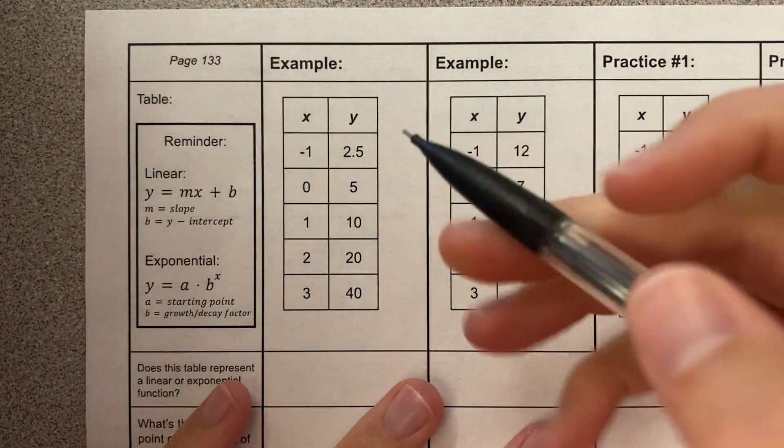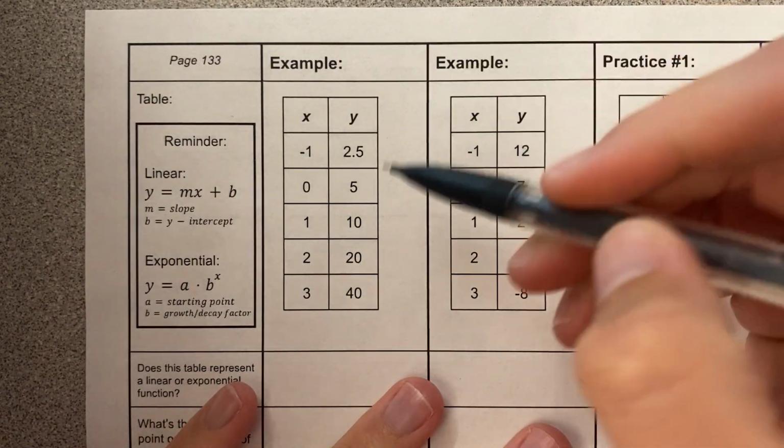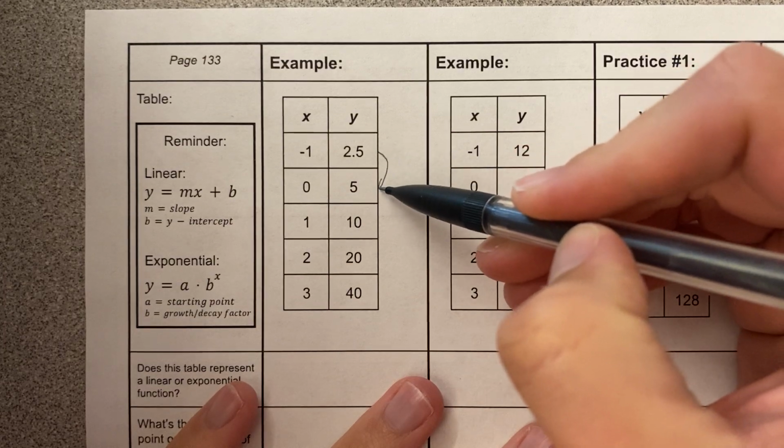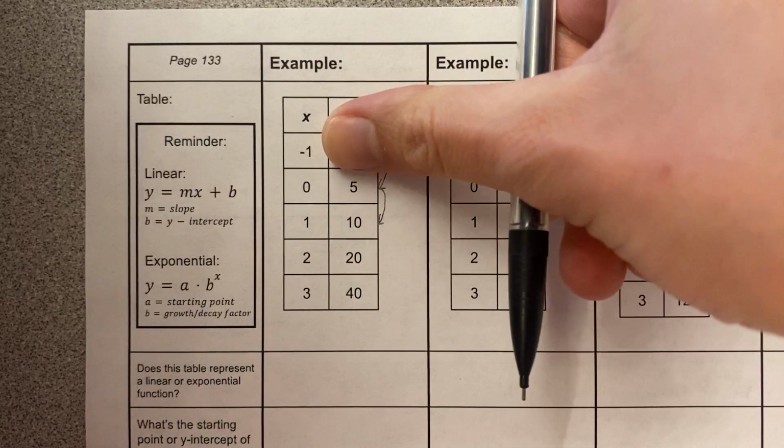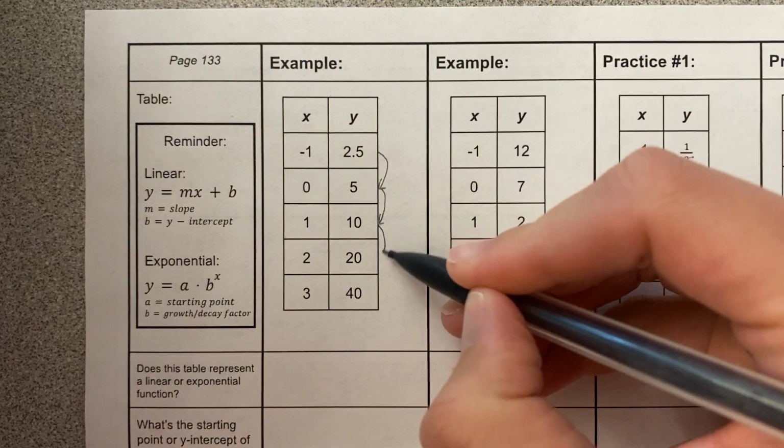All right, I'm going to start by taking a look at this table, and I'm going to see what's the pattern, like what's happening from row to row. Okay, now here I have a decimal, so I'm like, let me just skip that, right? Let me see if I can figure out the pattern without that row, and then I'll come back to it.